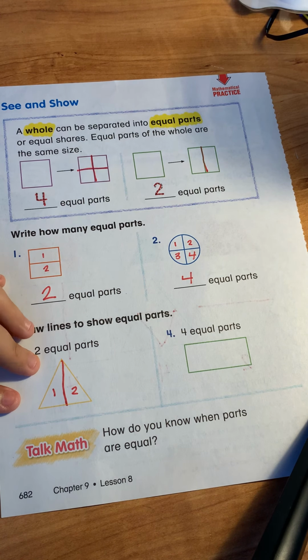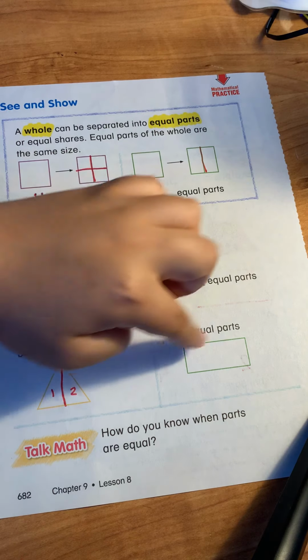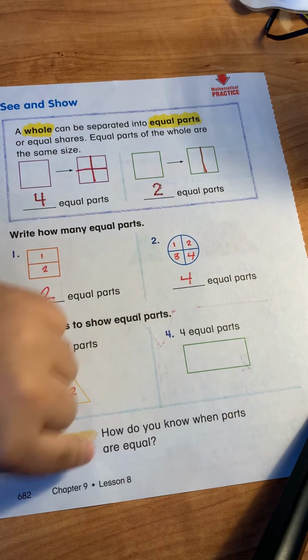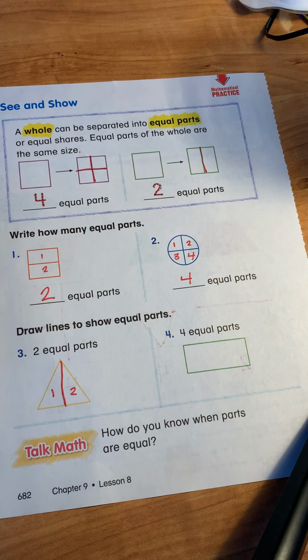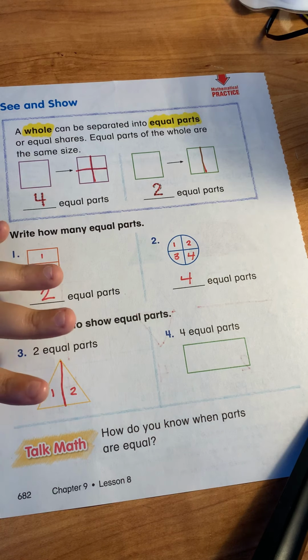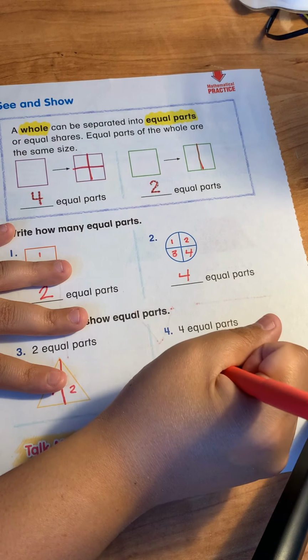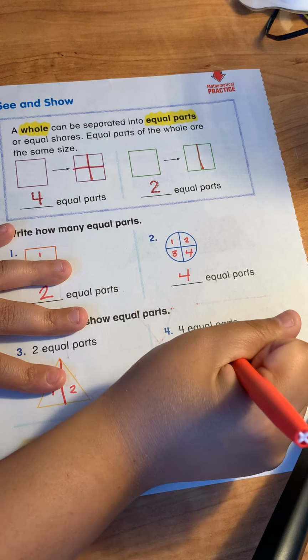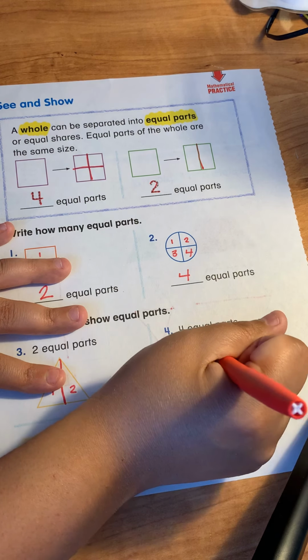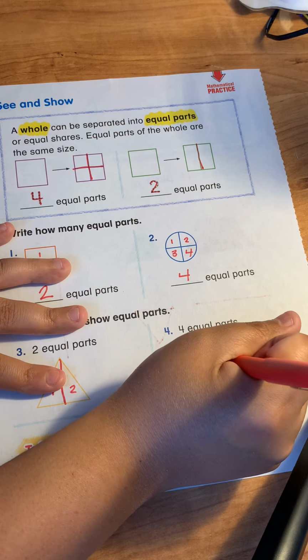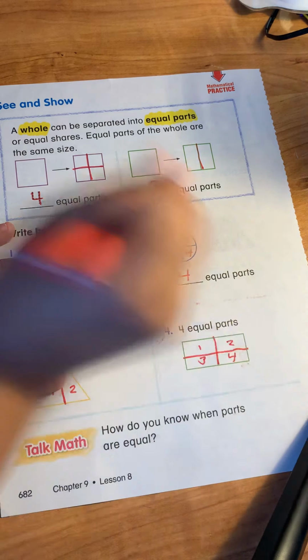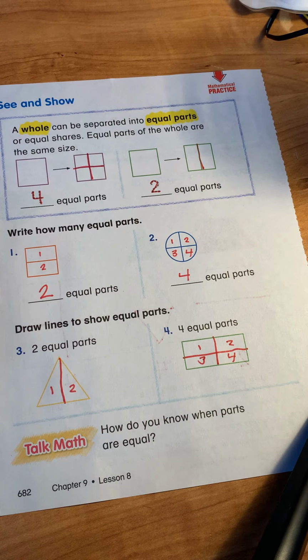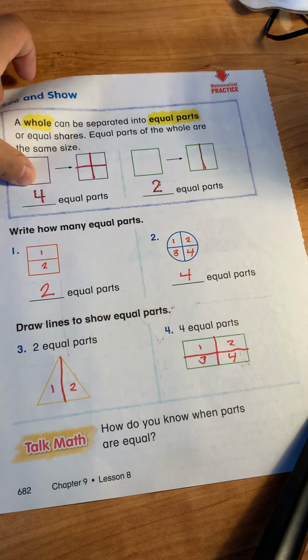All right. Number 4, they want us to take this whole rectangle and divide it into 4 equal parts. So that means I have to draw 2 lines. I'm going to have to draw one across and one downward. So now we have 1, 2, 3, and 4. 4 equal parts. All right, great job.